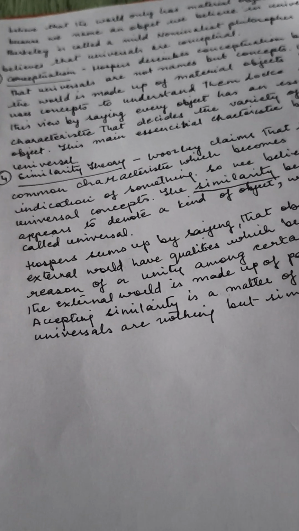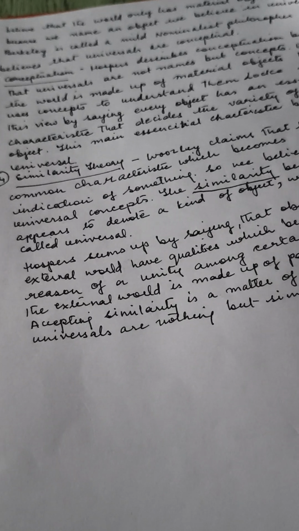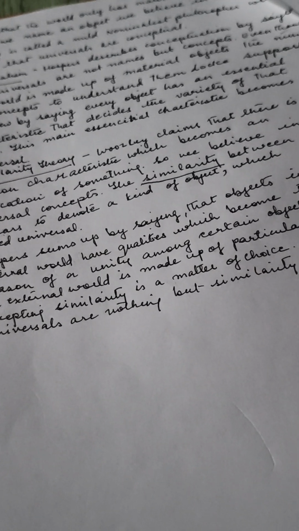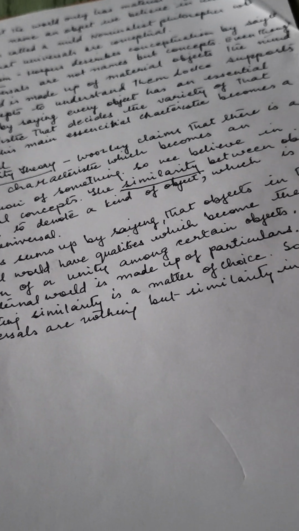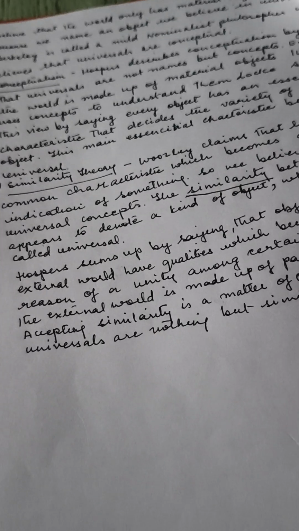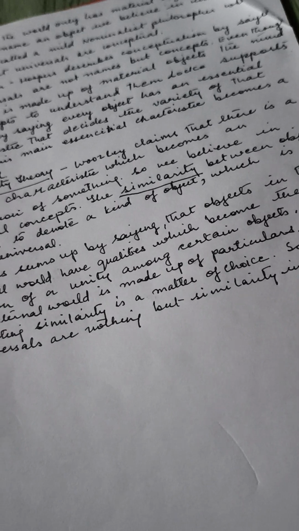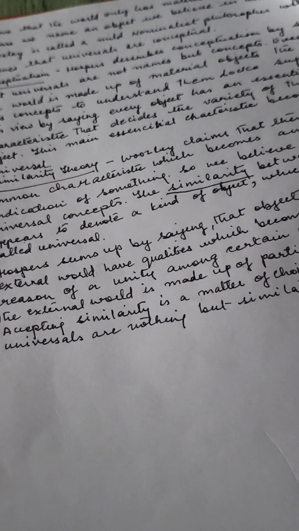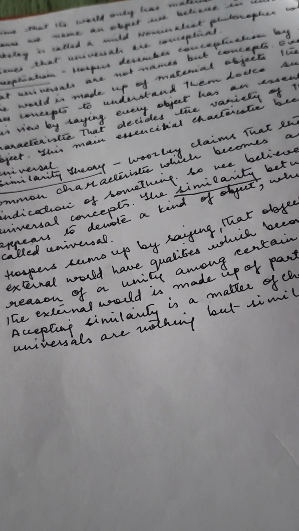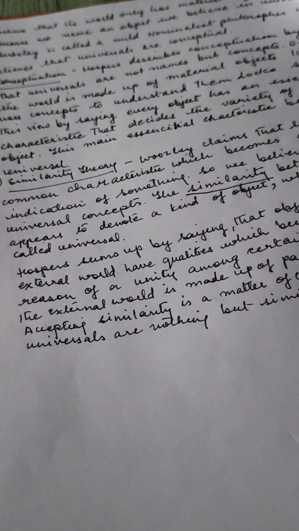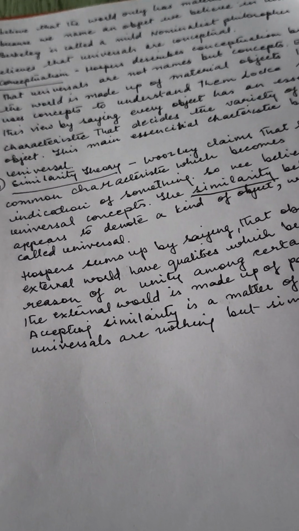Conceptualism is described by Hospers as a theory in which universals are not names but concepts. Everything in the world is made up of material objects. The mind uses concepts to understand these material objects. Locke supports this view by saying every object has an essential characteristic that decides the variety of that object. This main essential characteristic becomes a universal.